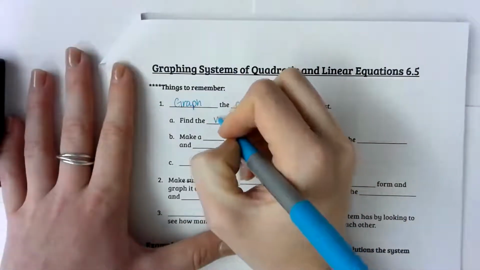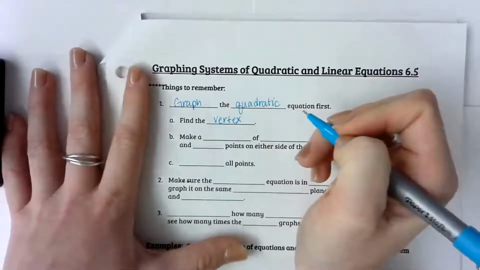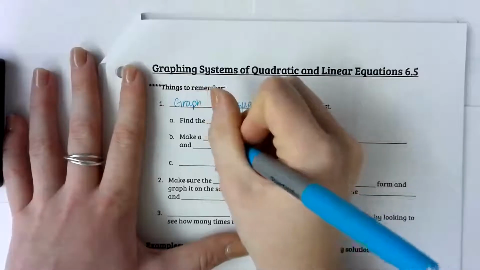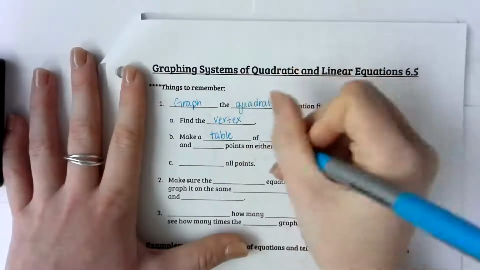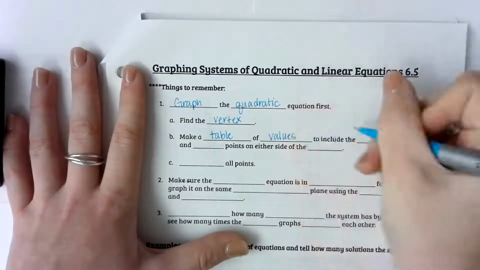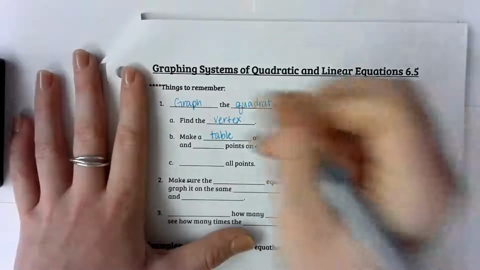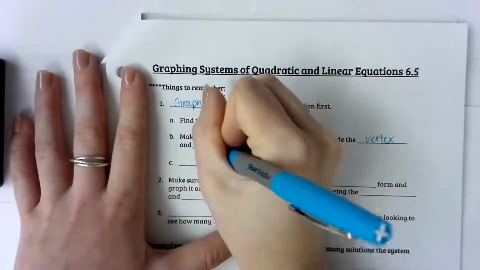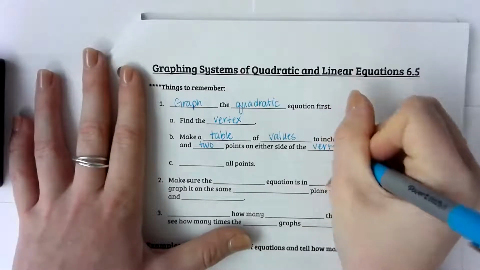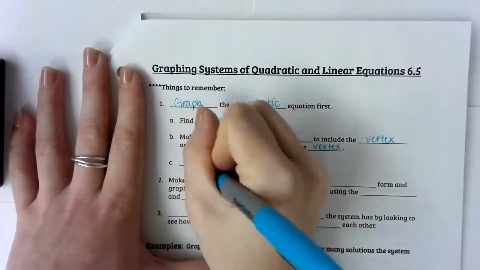So find the vertex. Make a table of values to include that vertex that you just found and the 2 points on either side of the vertex. And then graph all those points.